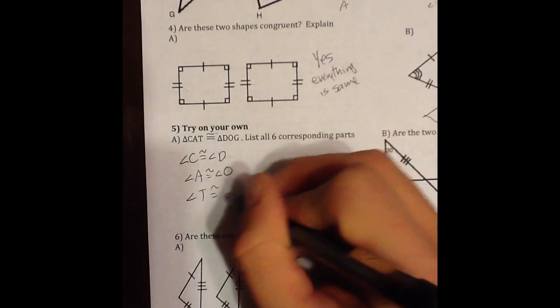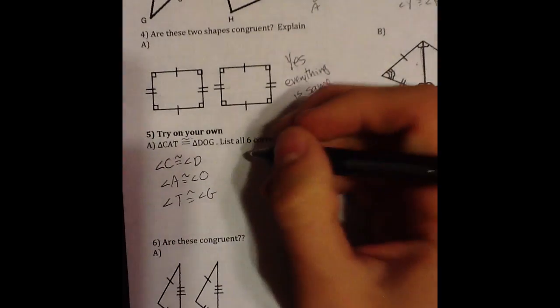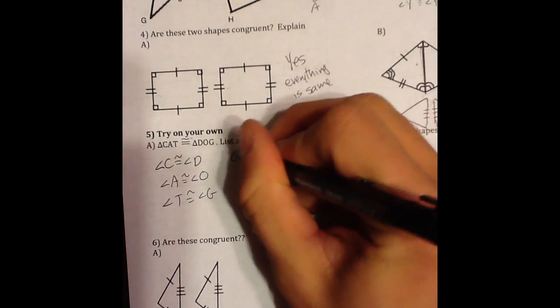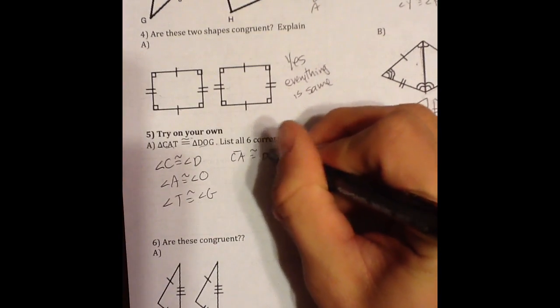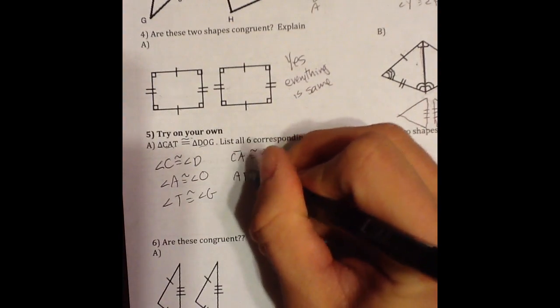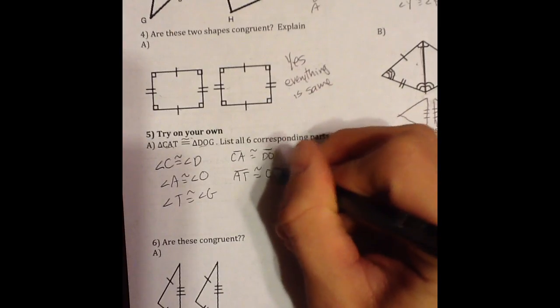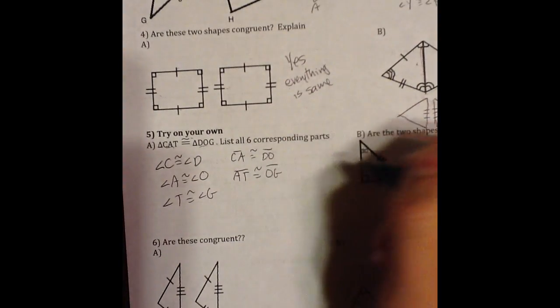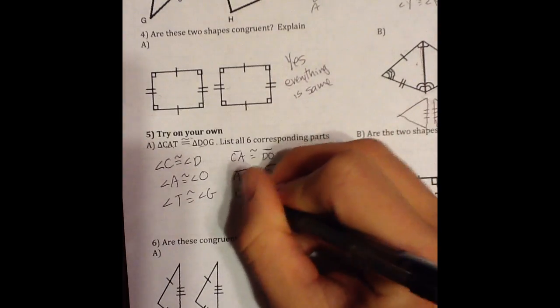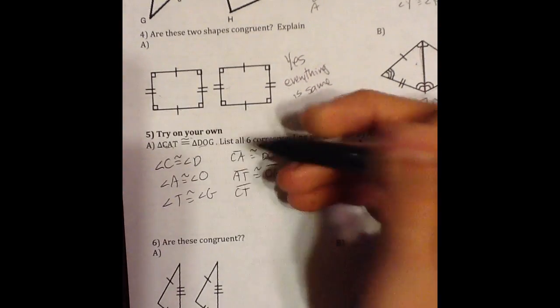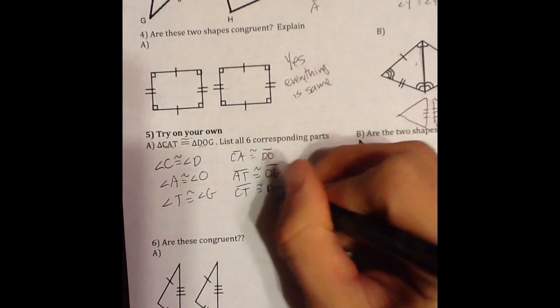T is congruent to G. Okay, those are our 3 angles, and then we got 3 sides. So I'll do CA, and those are the first 2 letters, so then that's going to be DO. AT matches up with OG. And then, which one did we do? CA, AT, we got CT. CT is first and third, so we'll do DG. 6 parts, 3 angles, 3 sides.